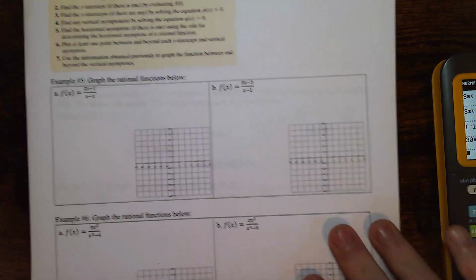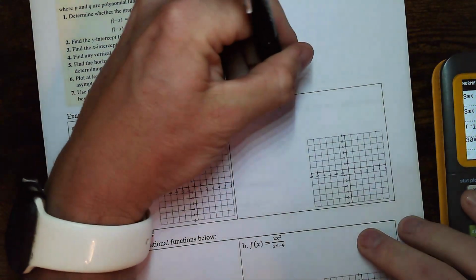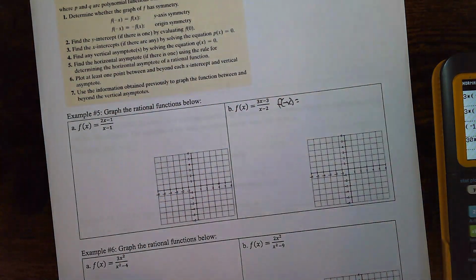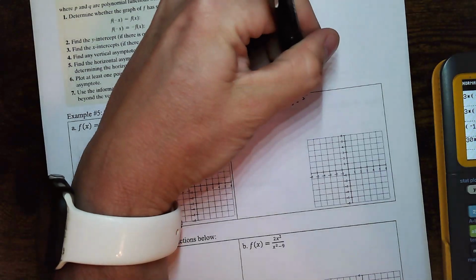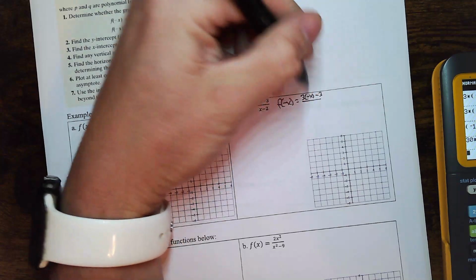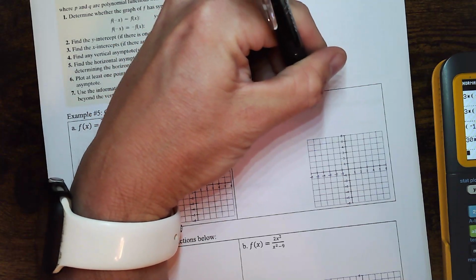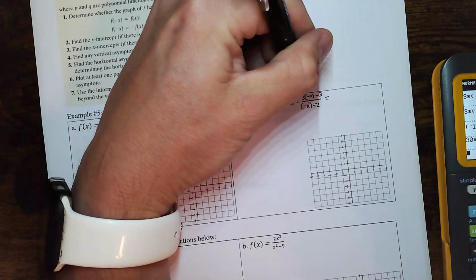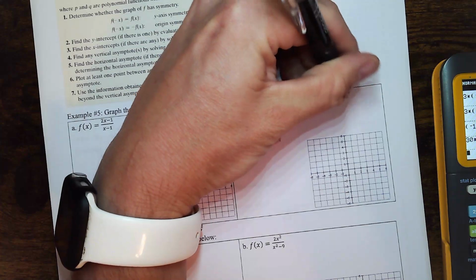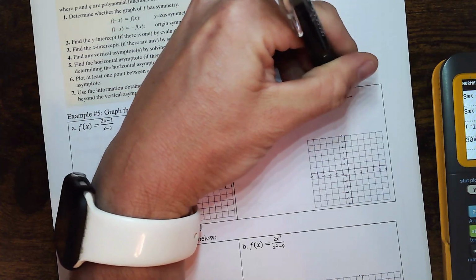To find if it has symmetry, I'm going to calculate f of negative x. Basically, anytime I see x, I'm going to plug in negative x in its place. So 3 times negative x minus 3, and I'm going to see if I can find a pattern here. Negative x minus 2. 3 times negative x is negative 3x minus 3, and then there's just negative x minus 2.